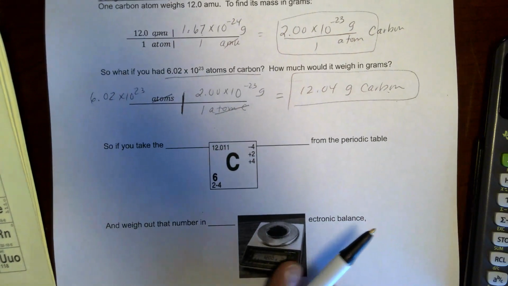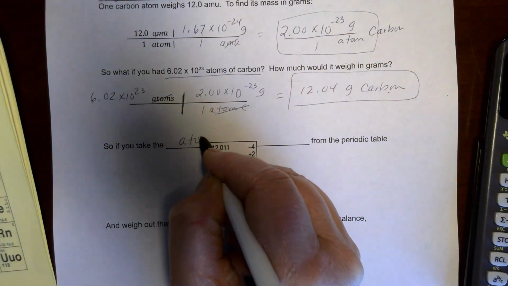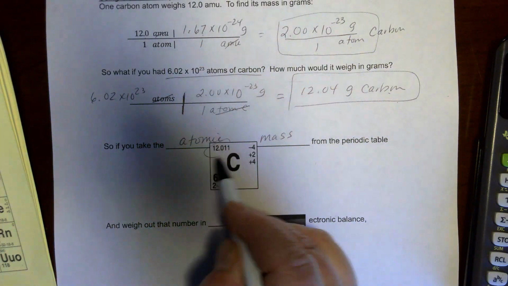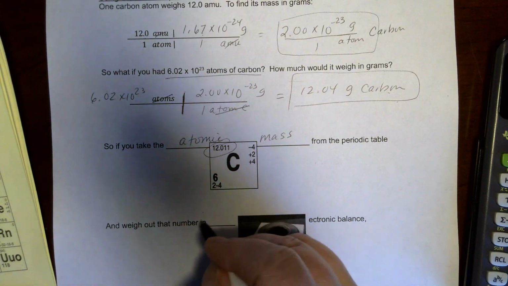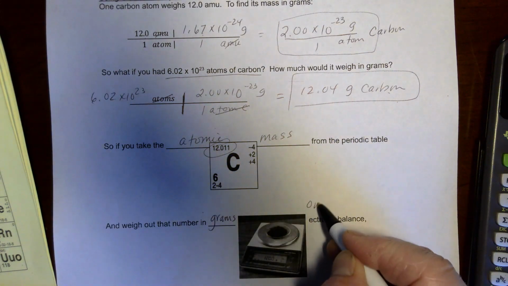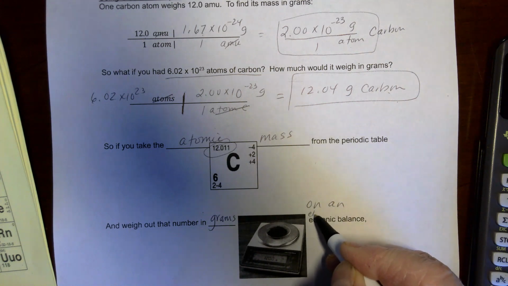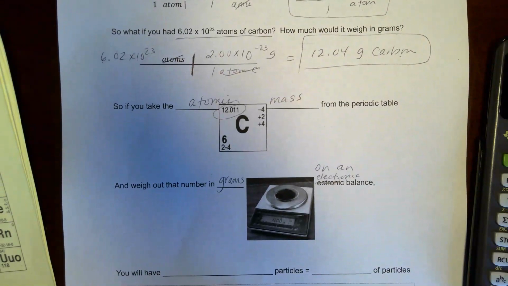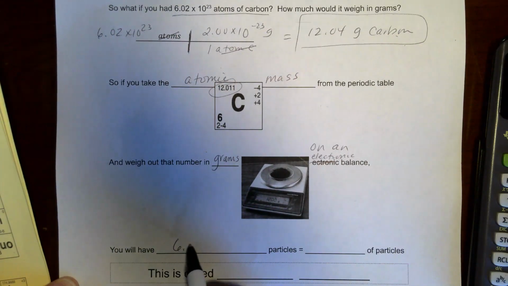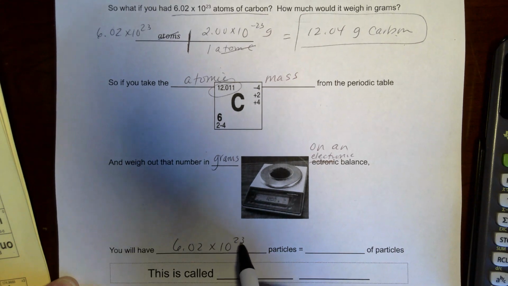So bottom line, if you take the atomic mass from the periodic table and you weigh out that number in grams on an electronic balance, you will have 6.02 times 10 to the 23 particles.